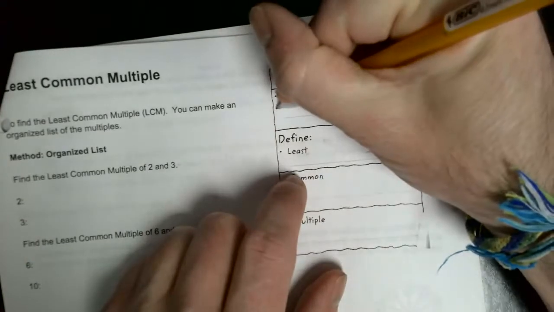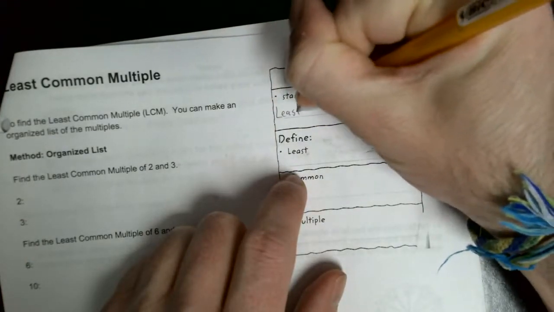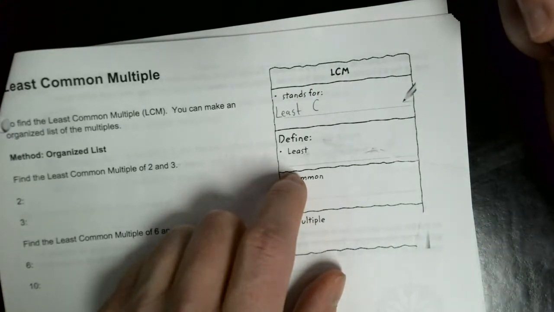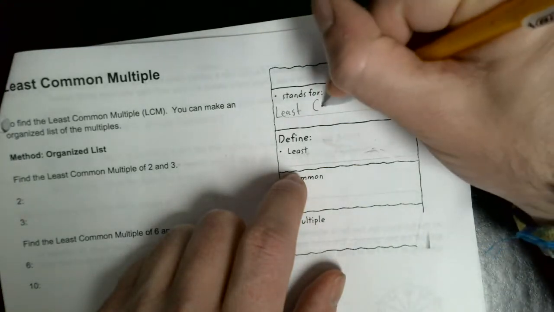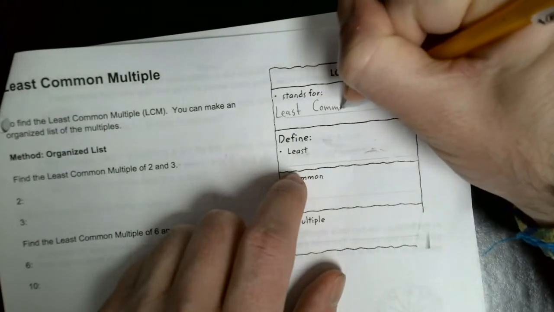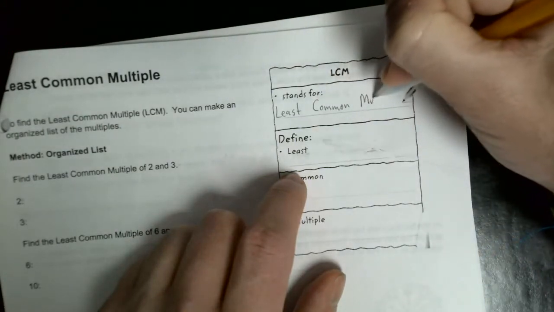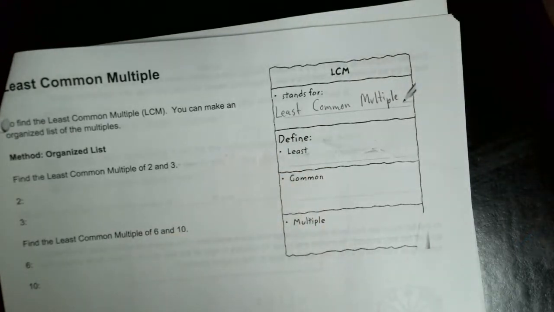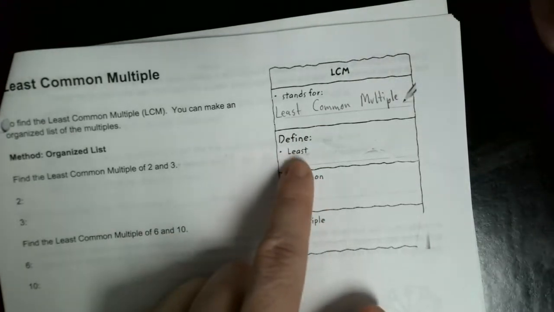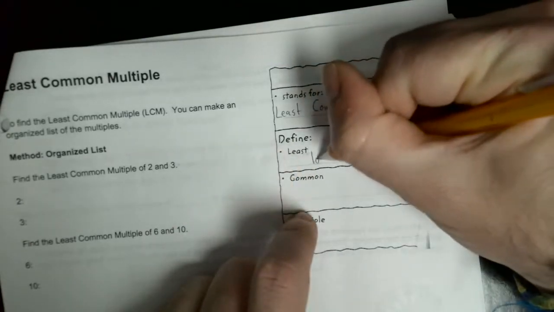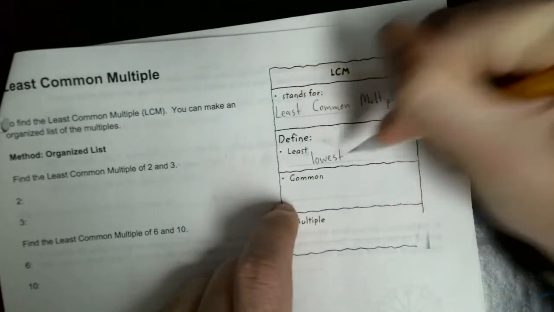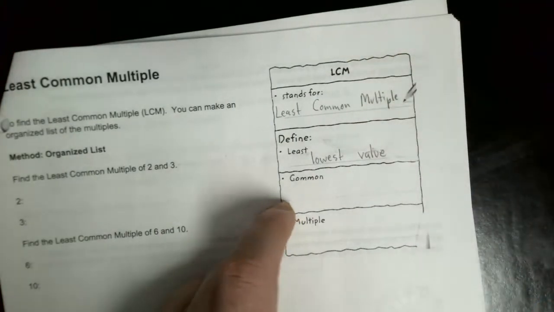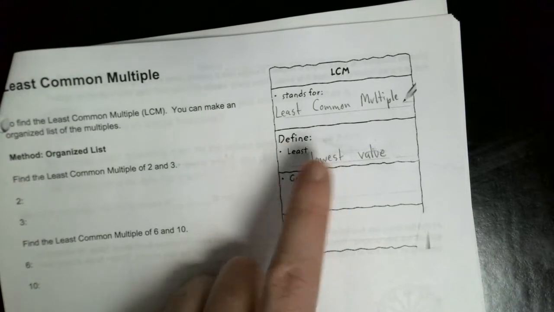LCM stands for least common multiple. And we're on page 5, by the way. I'm sorry, page 5 of the Unit 4 packet. We're going to be talking today about the least common multiple. Okay? So least, what does least mean? Well, least means it has the lowest value. If something's the least, it has the lowest value.